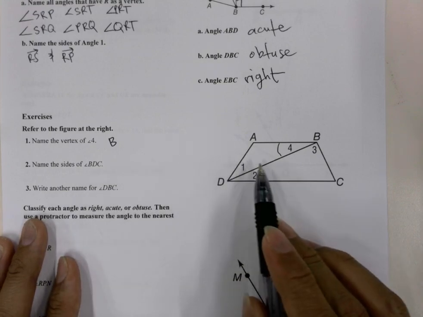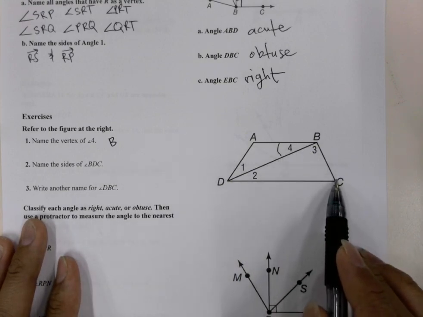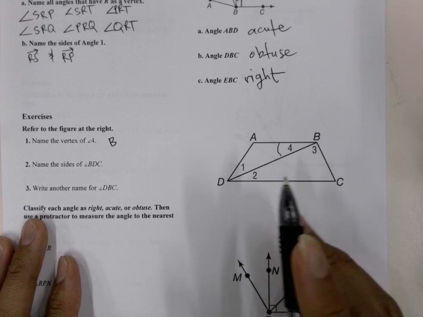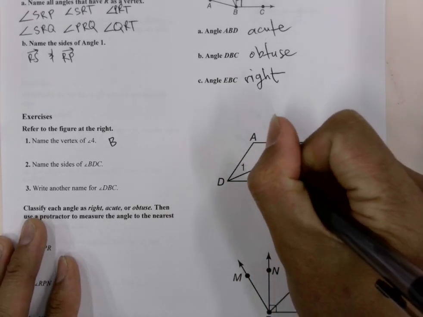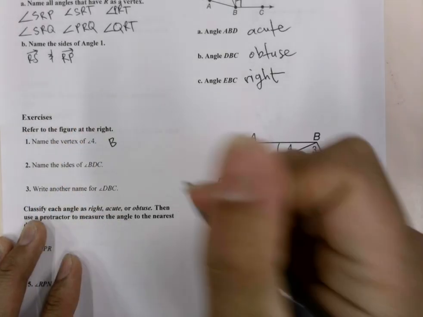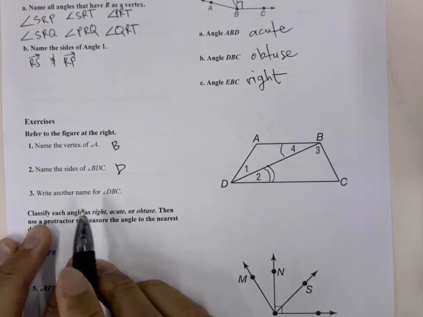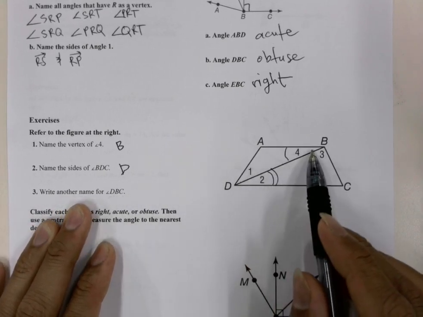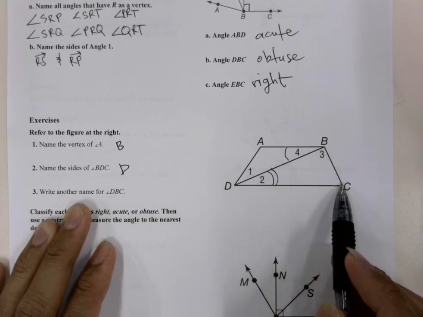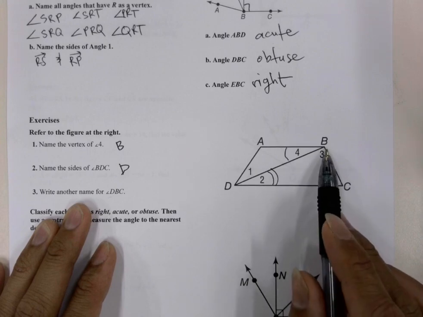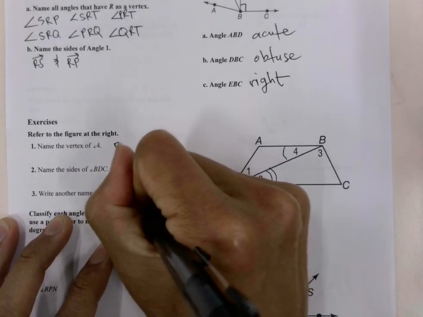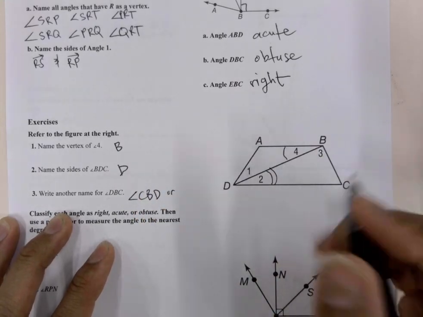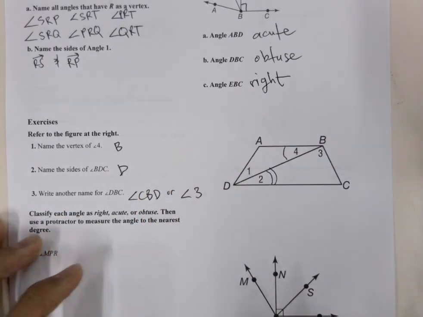The next one is the sides of BDC, and the sides are BD and DC, and the vertex is right here at D. So this is going to be D. The next one is write another name for angle DBC. So I could write angle CBD, or I can say angle 3.